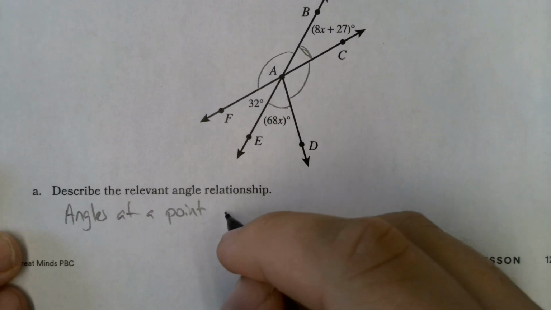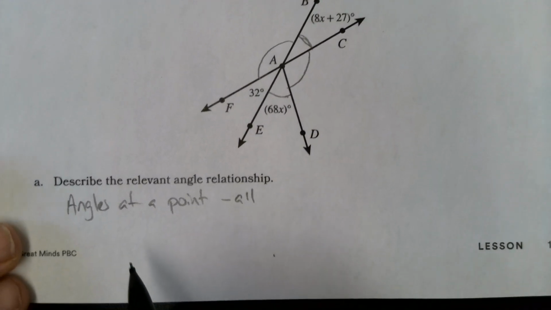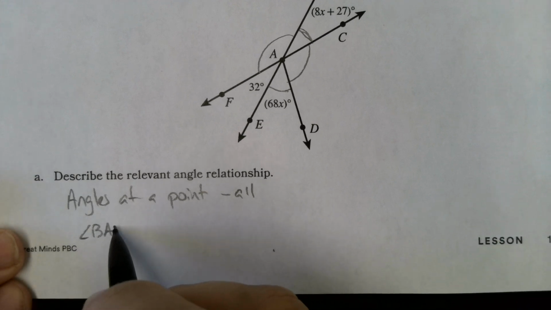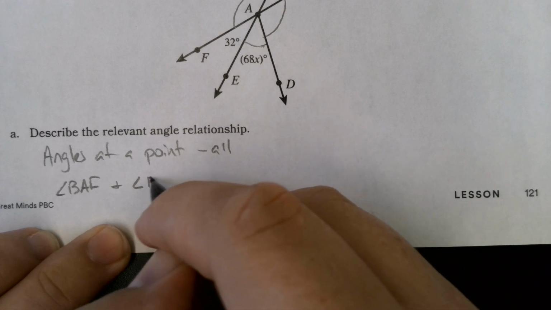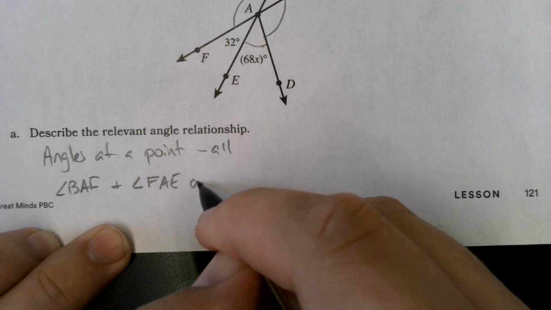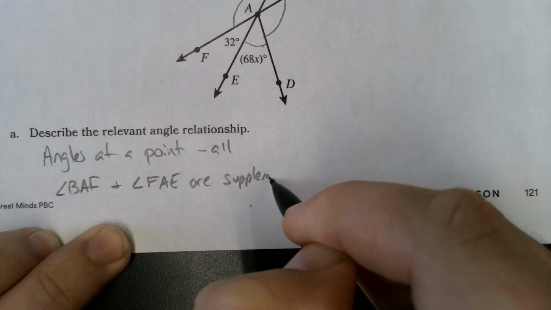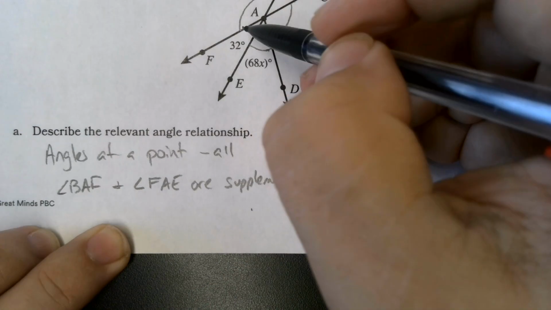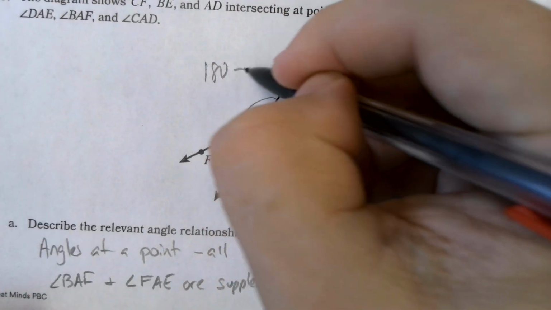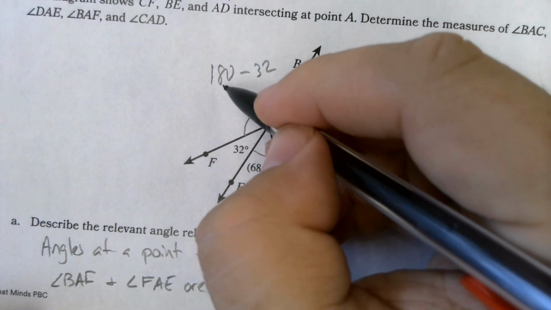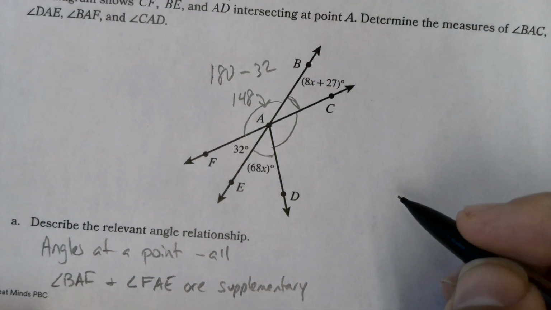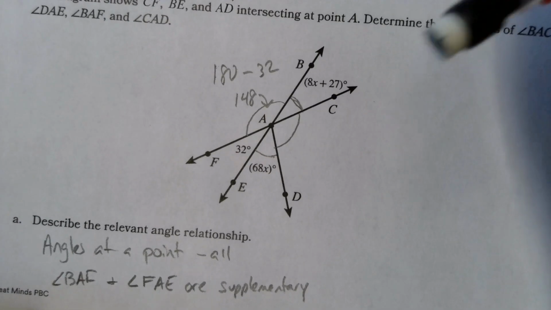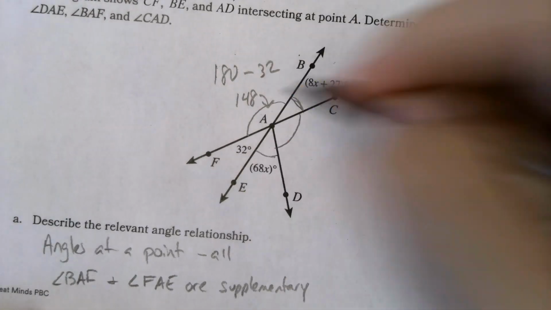Okay. We could say that angle BAF and angle FAE are supplementary, which means I could take 180 minus 32, which gives me 148 for this angle. So we could do that and find that one.